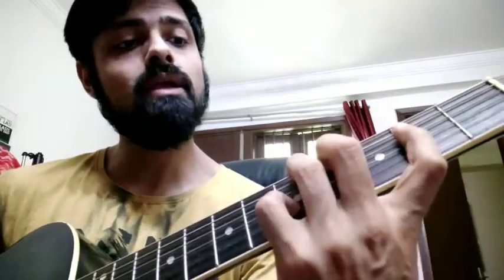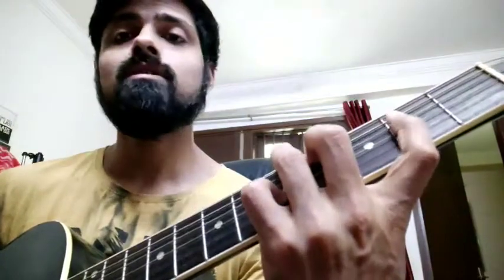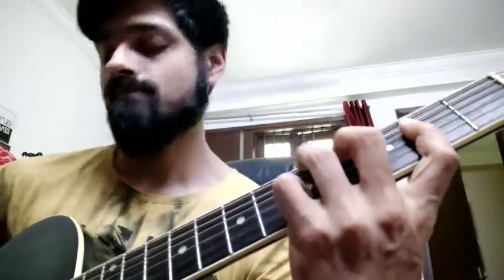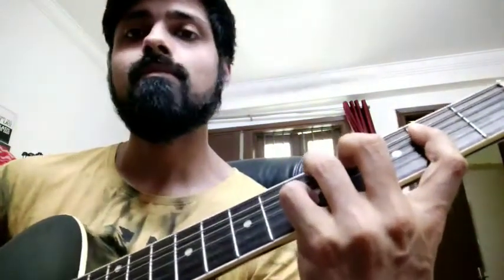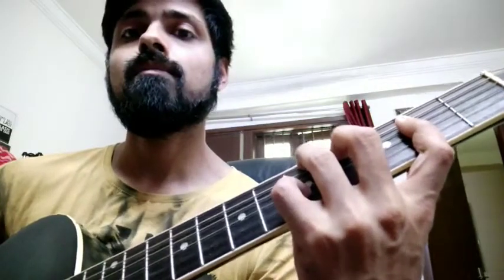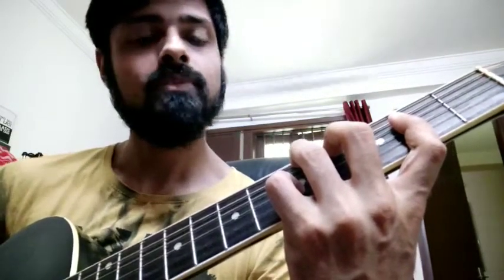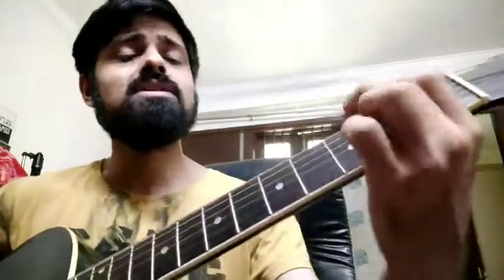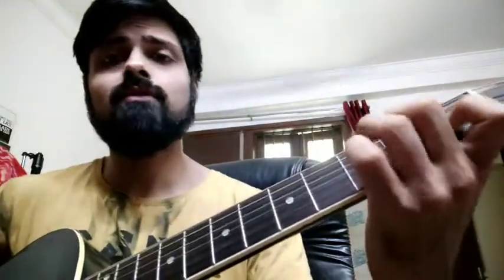Now if you want to play A, you have to just move it towards this. And similarly you can play the rest of the chord shapes with the help of this shape. So this is the major variant of different chord shapes.